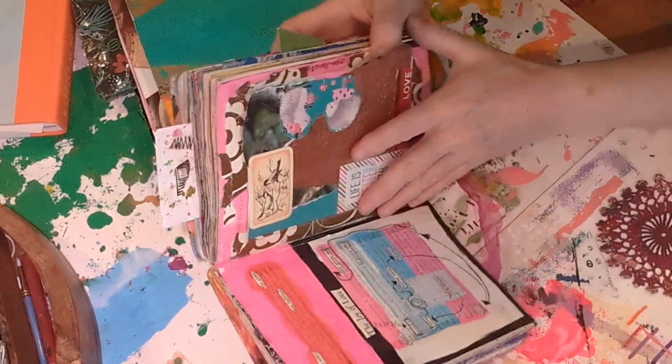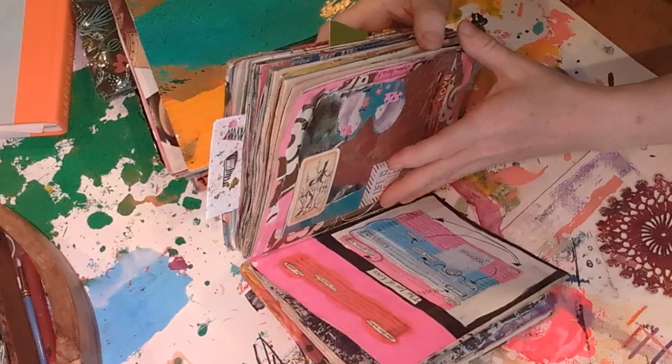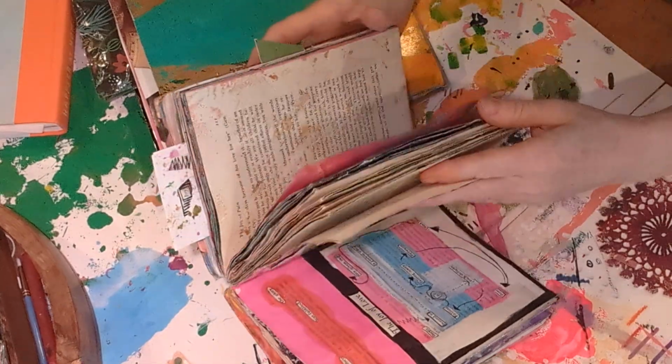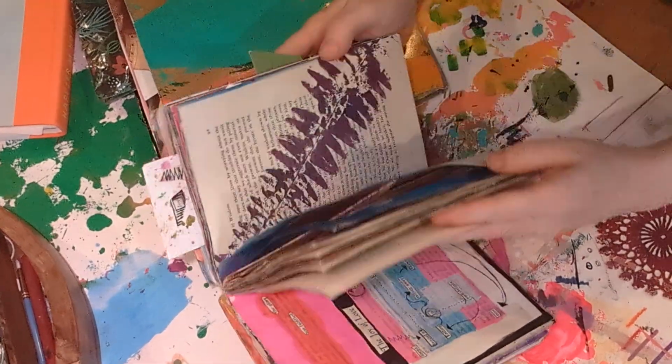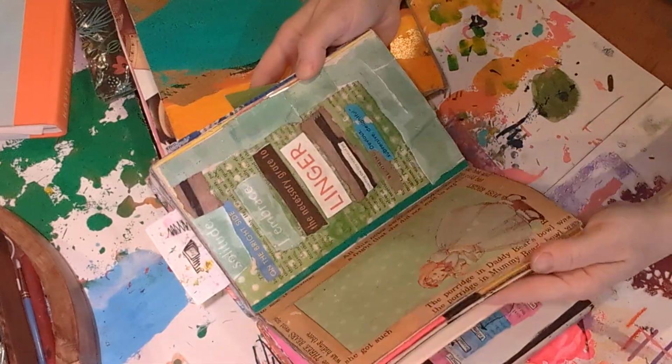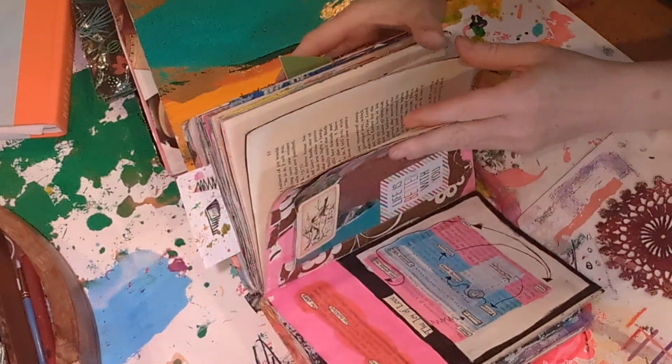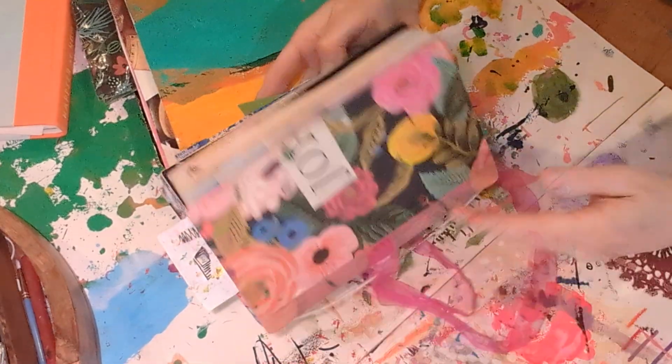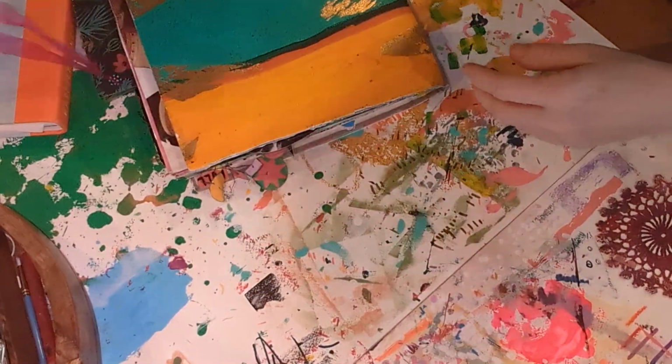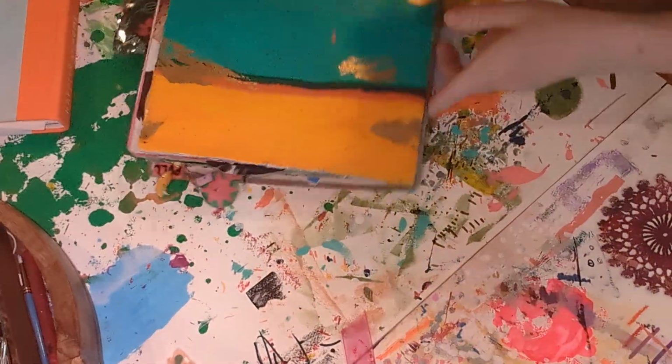So the restrictions in my own books mostly come as I'm making. I don't think this book has a lot of restrictions. I think this is a free-for-all. I'm going to do something in that book in a bit.